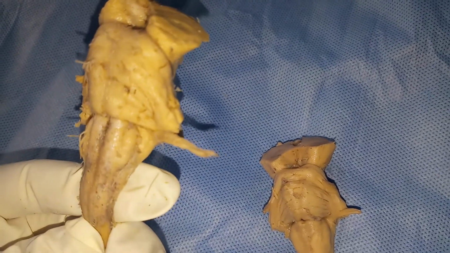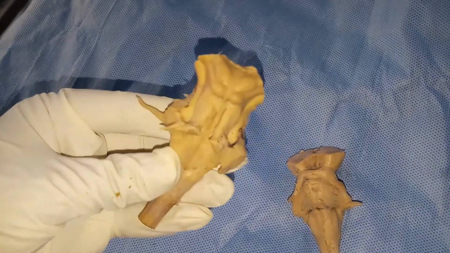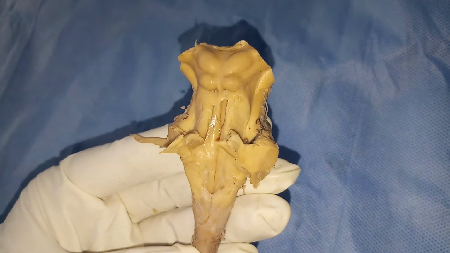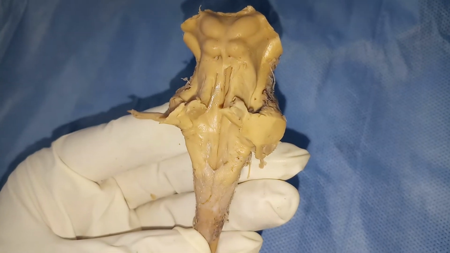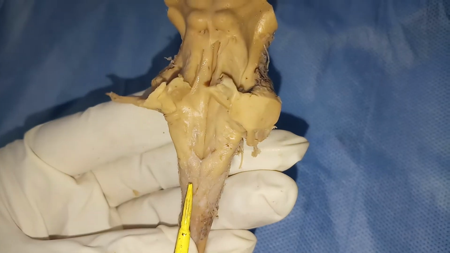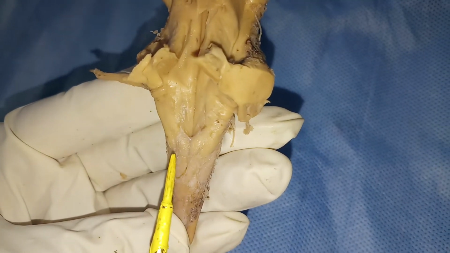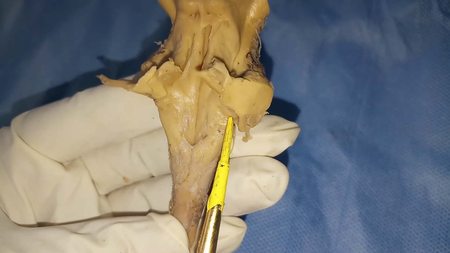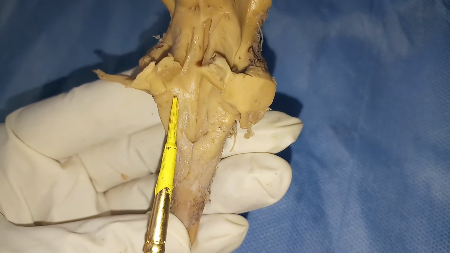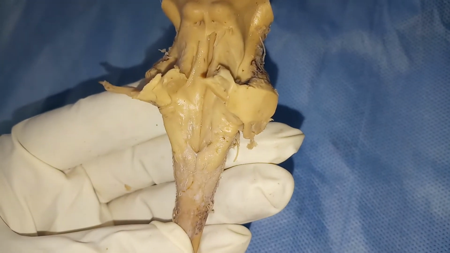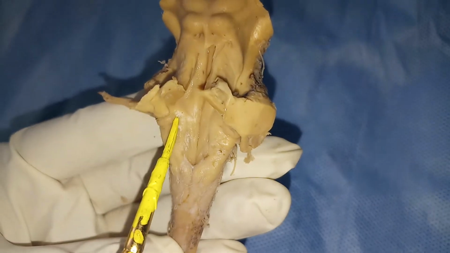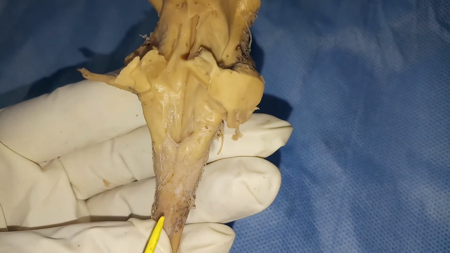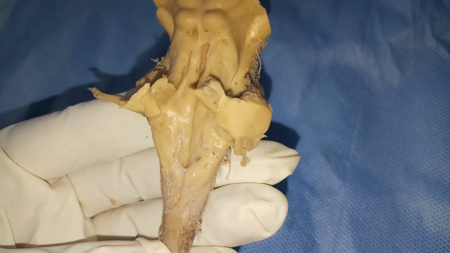Now coming to the dorsal side. This is the dorsal view of medulla oblongata. On the posterior side of medulla oblongata there are two parts, closed part and open part, because the upper open part of the medulla oblongata on the posterior side contributes to the floor of fourth ventricle. So this is the open part in the upper side and this is the closed part. This closed part encloses the central canal.